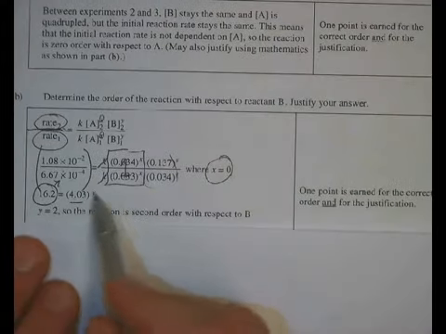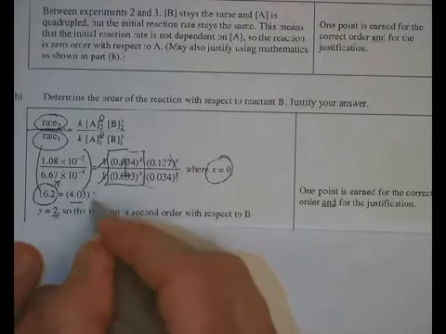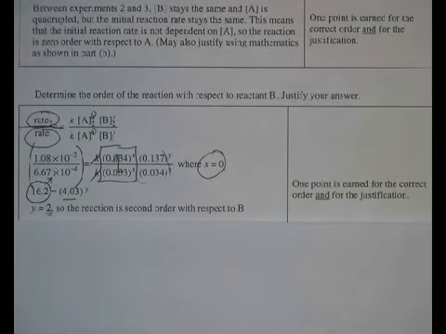4 to what power equals 16? And if you guess 2, you win a prize. So the reaction is second order with respect to B.